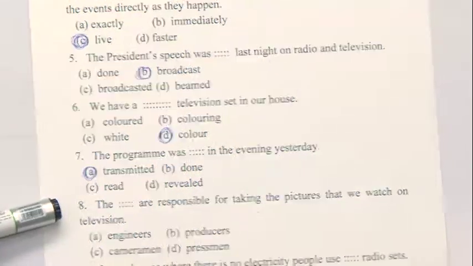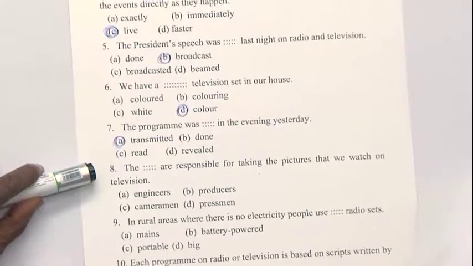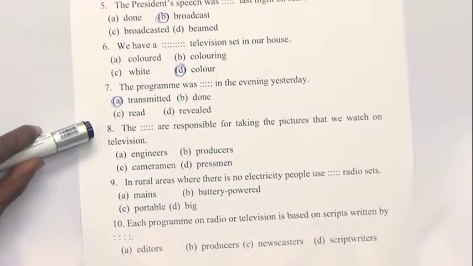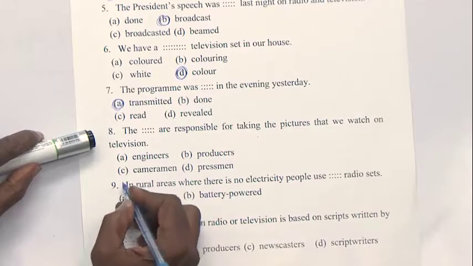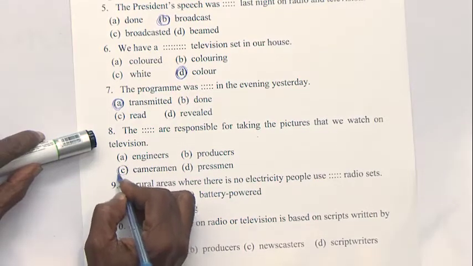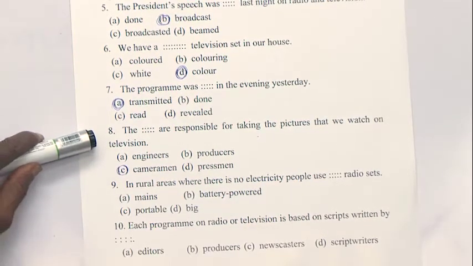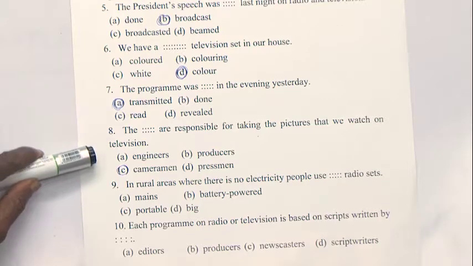The dash are responsible for taking the pictures that we watch on television. Who are these men? The cameramen. Cameramen are responsible for taking the pictures that we watch on television.